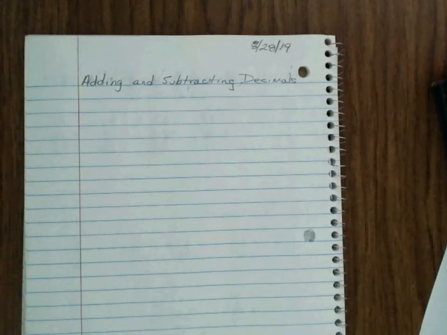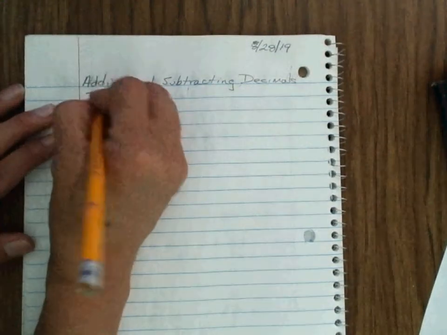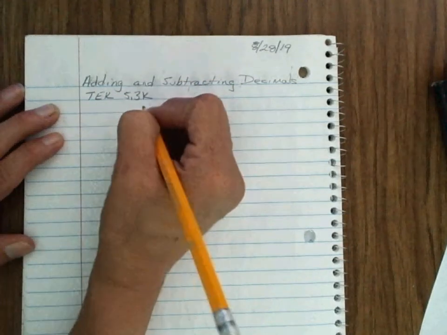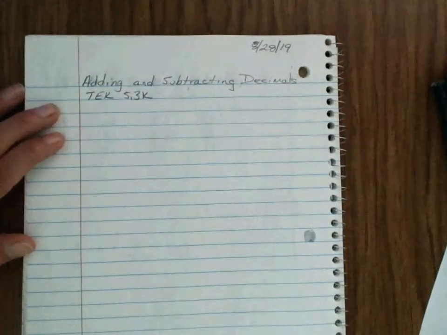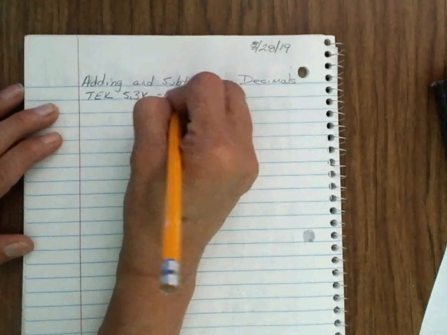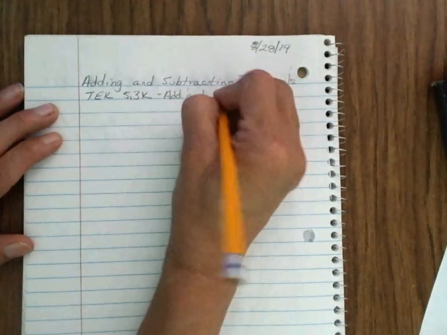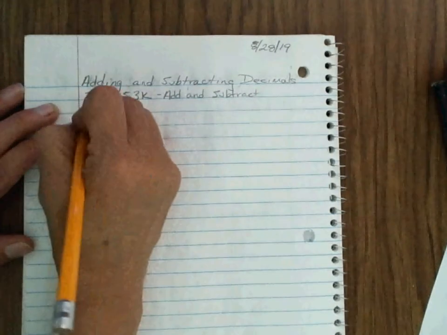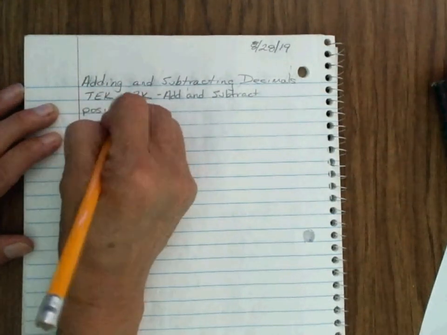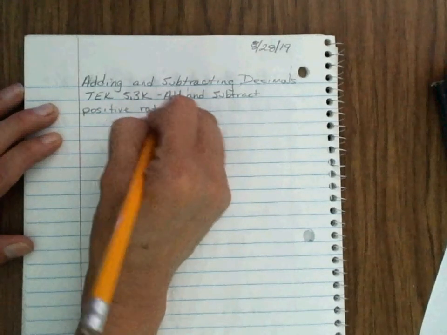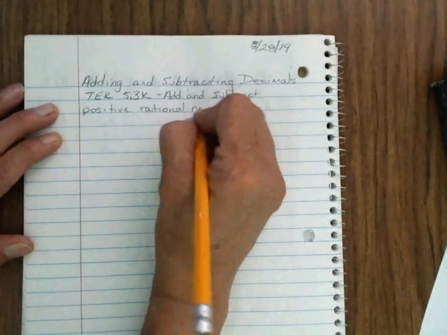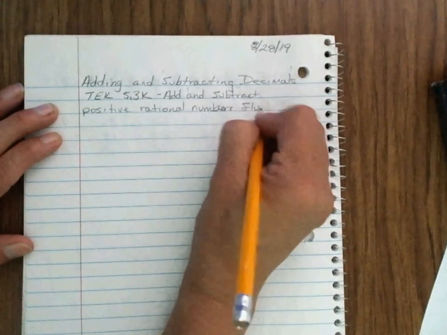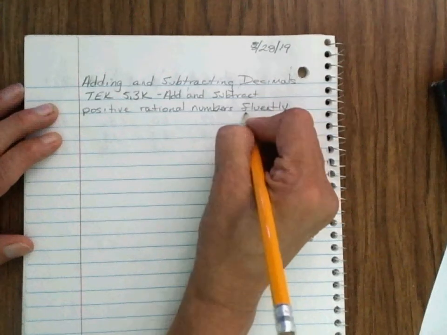Okay, so our TEKS for this is 5.3K: Add and subtract positive rational numbers fluently. Okay, so fluently means that you can just do it off the top of your head. You know it. You know how to do it fluently.